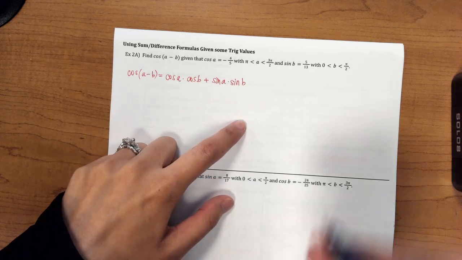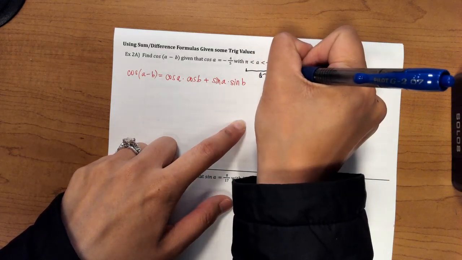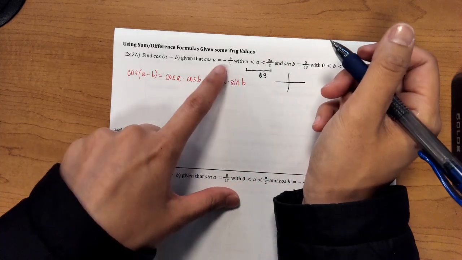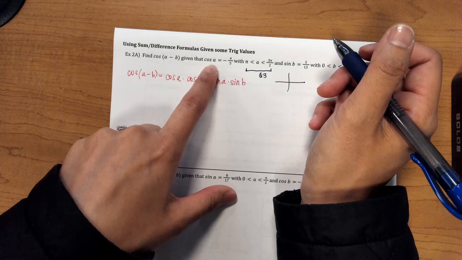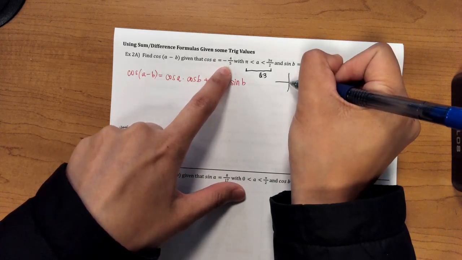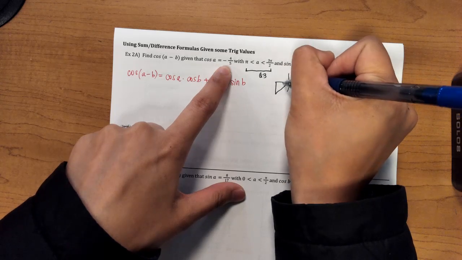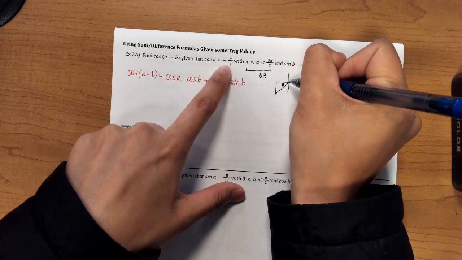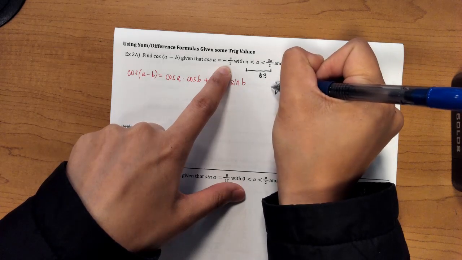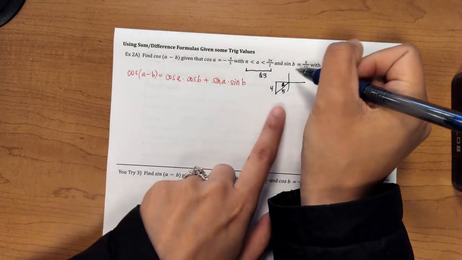And so we know that from here, this is in quadrant 3, right? So if we drew it out, we know that cosine is adjacent over hypotenuse. So we know that in quadrant 3, we have this. And here's my theta, I should say A, sorry. So adjacent is -4, and hypotenuse is 5.